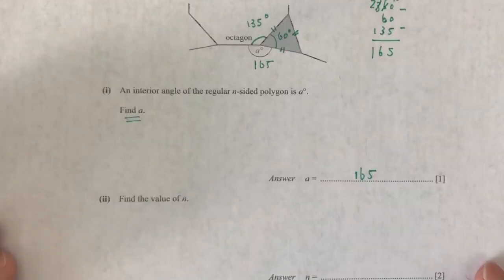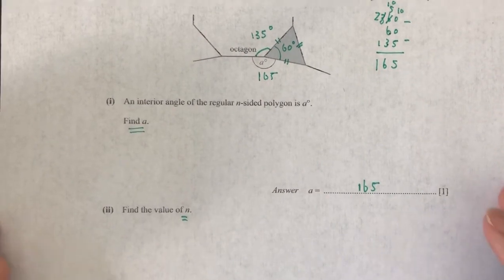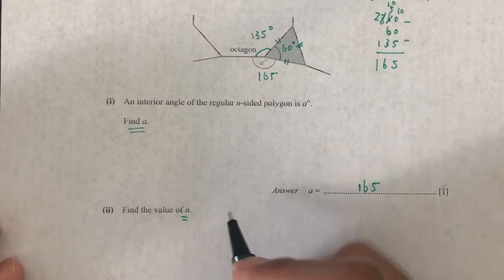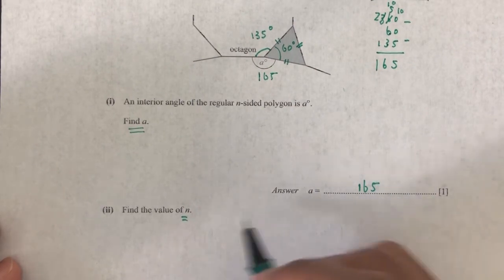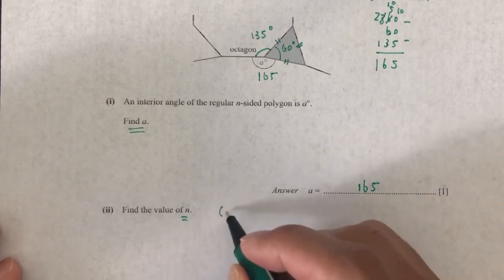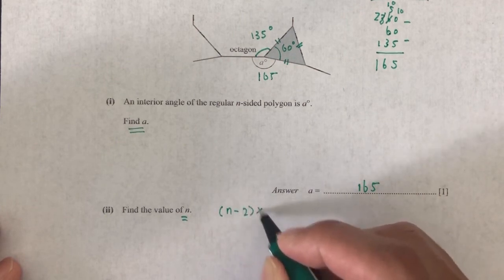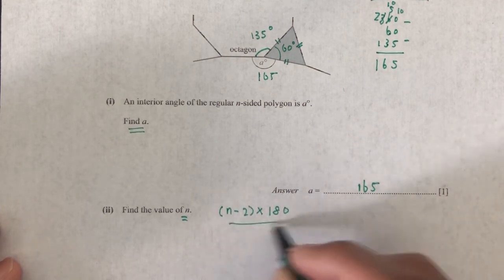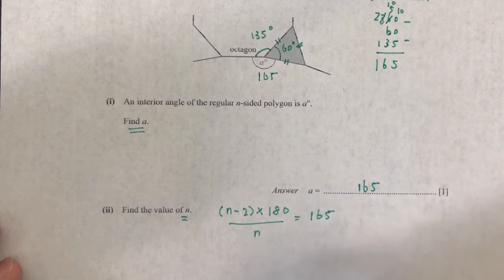Now find the value of n. n is the number of sides. So what do we know? We know that the size of the interior angle is 165, which means (n minus 2) times 180 divided by n equals 165. So now let's simplify. We cross multiply.